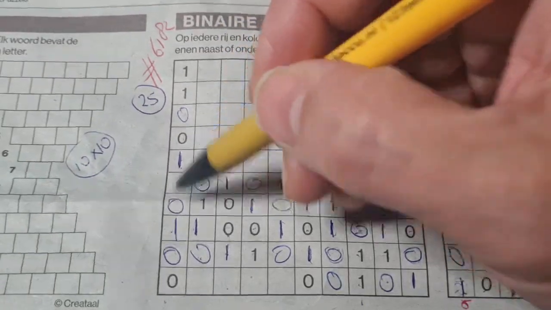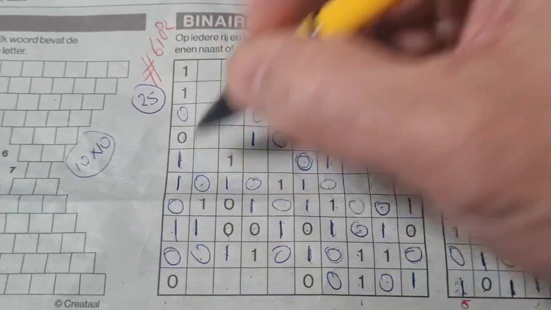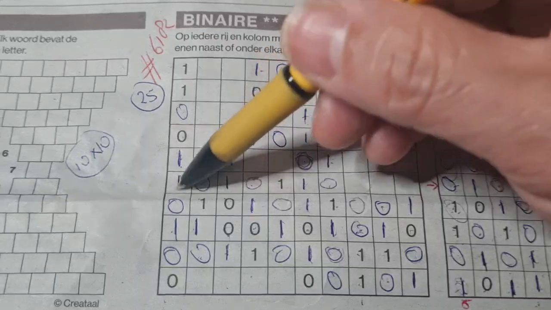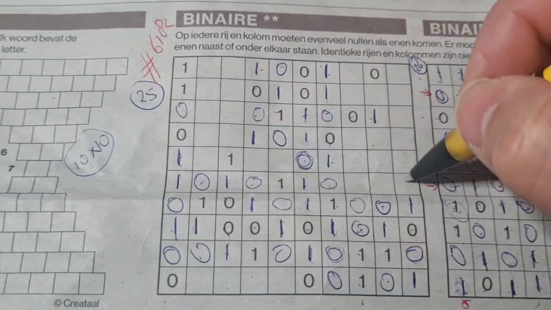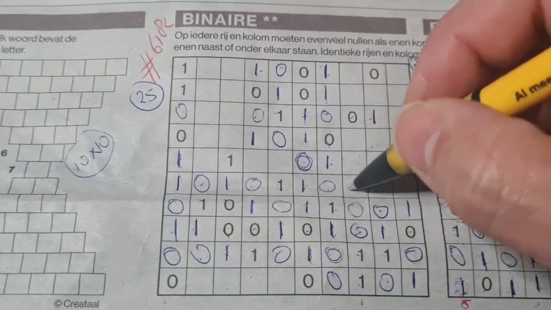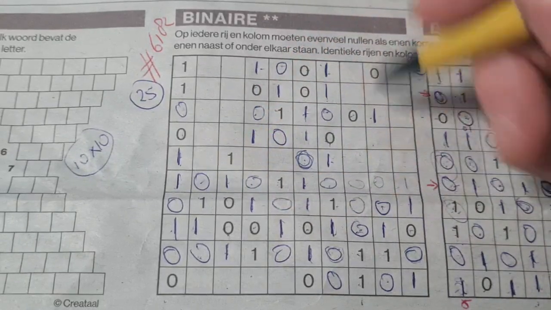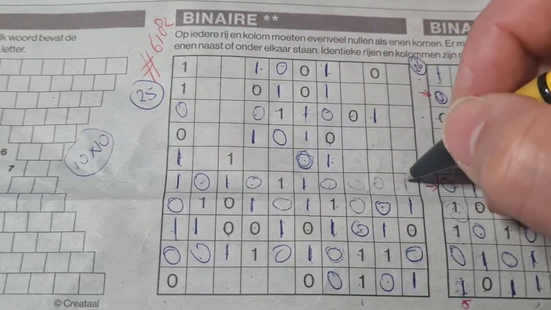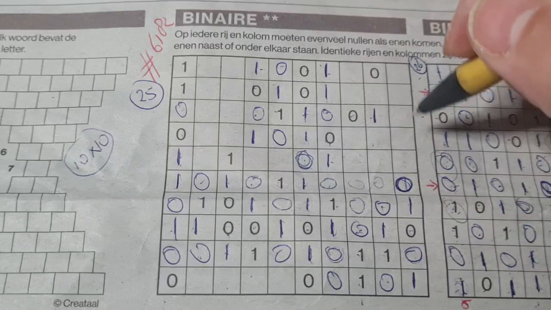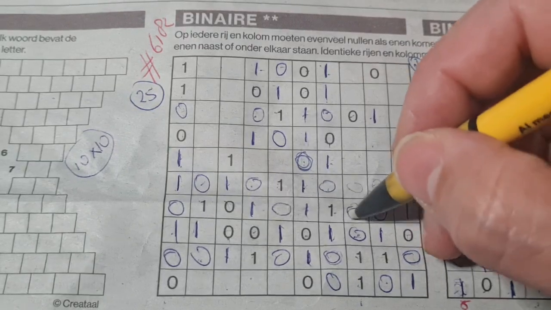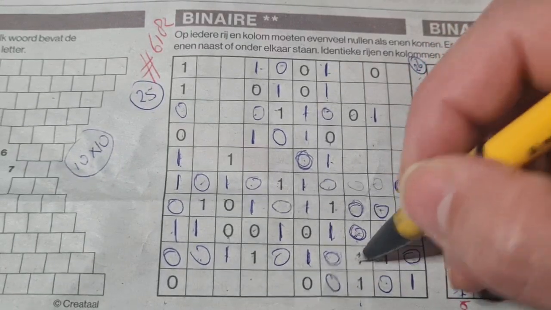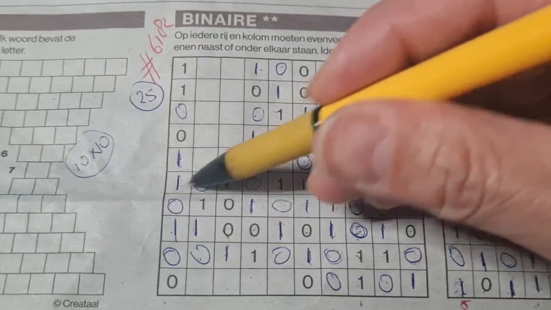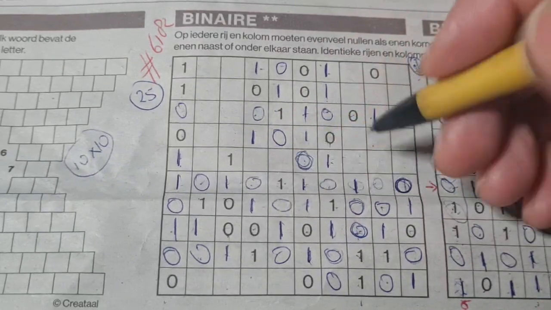1, 2, 3, 4, and this is number 5. We have here 4 1s. If I place number 5 there, then we have 3 O's in a row in this row. Not allowed, one of the rules. This can be 1, this should be no. We have a double O here. So here 1, there 1. 1, 2, 3, 4, 5 1. So the rest are O's.